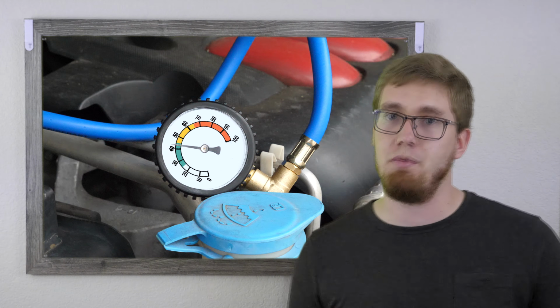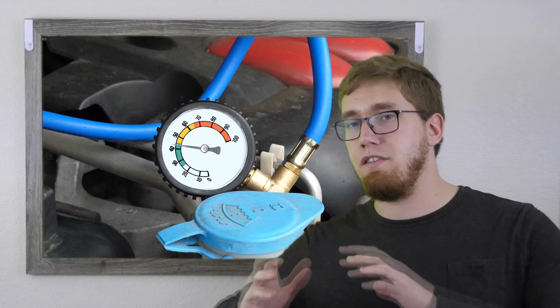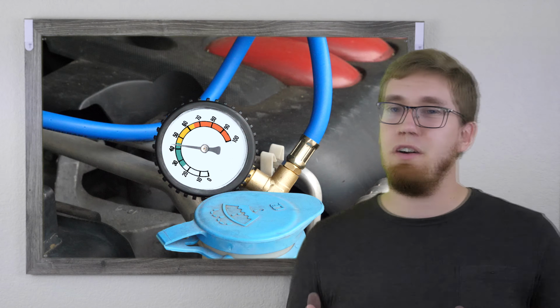However, if you're within this range and your AC is still not blowing out quite cold, there could be a different issue.